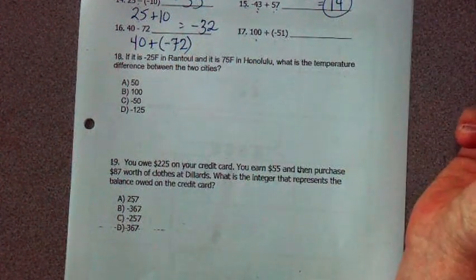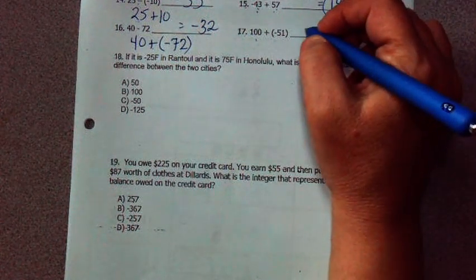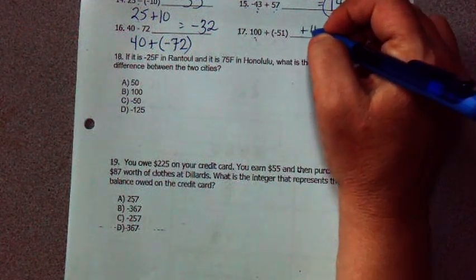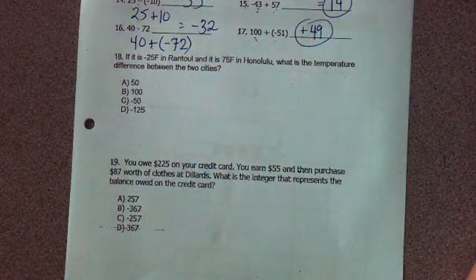100 plus negative 50. We end up with a positive answer. How much does the 100 team win by? How much does the positive team win by? 49. Positive 49.